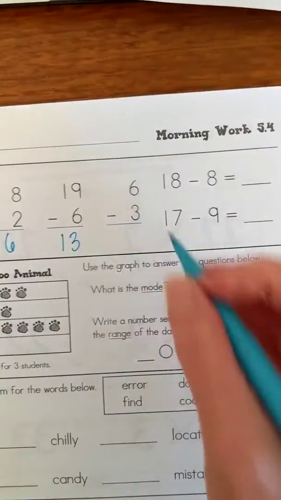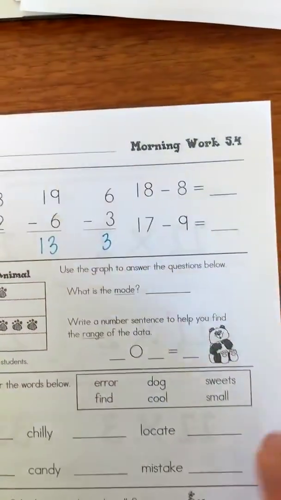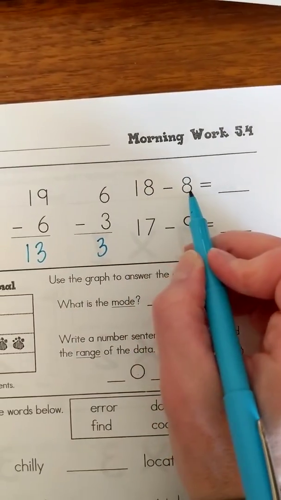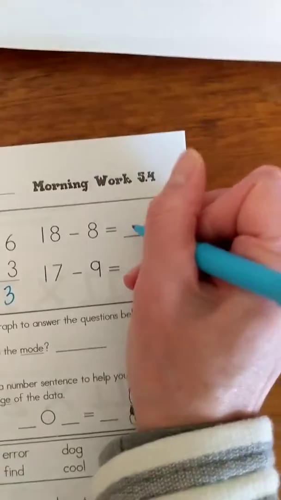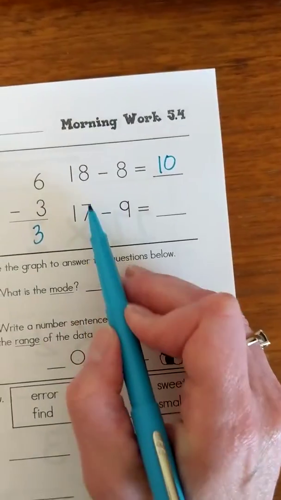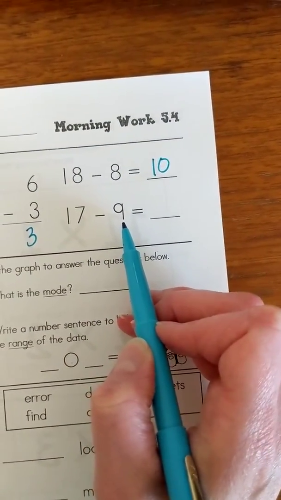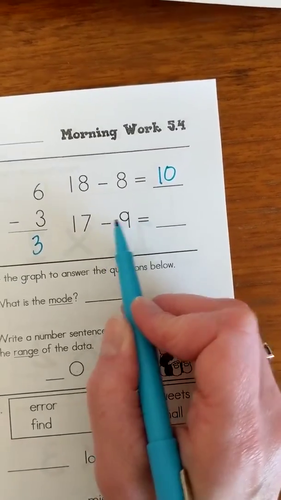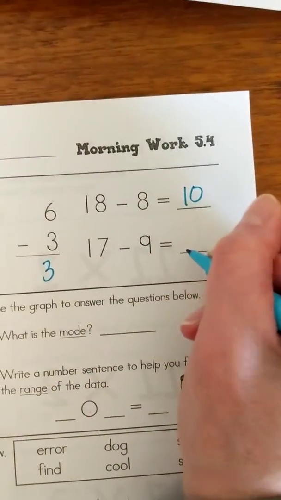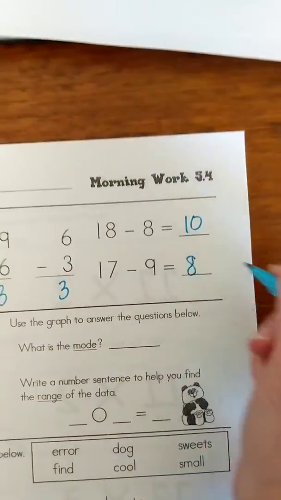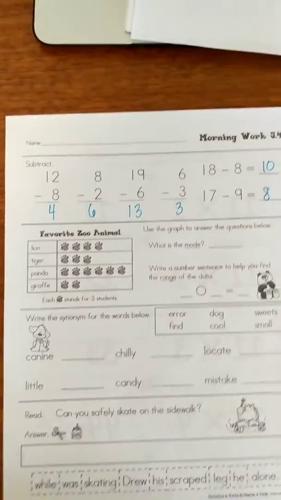6 minus 3, that's one of my doubles. 6 minus 3 is 3. 18 minus 8, well, if I take 8 ones, I know that I'm going to be left with 10. 17 minus 9, well, I know 9 plus 8 is 17, so I'm going to do 17 minus 9 equals 8.